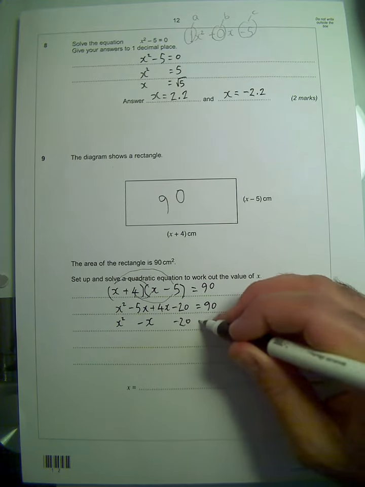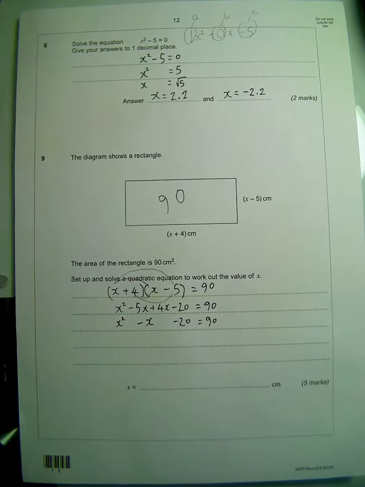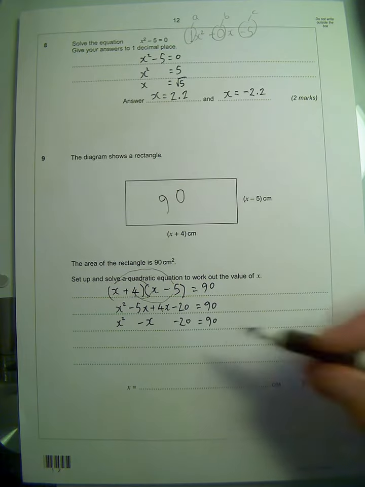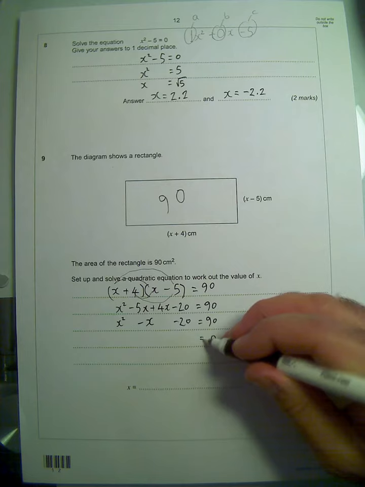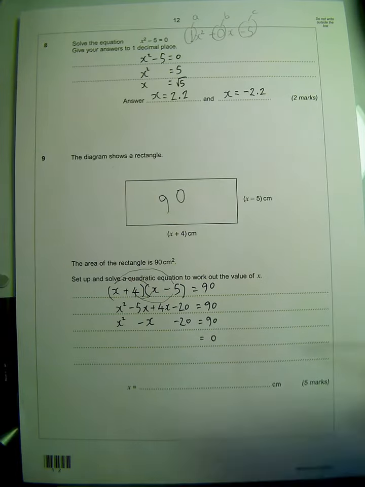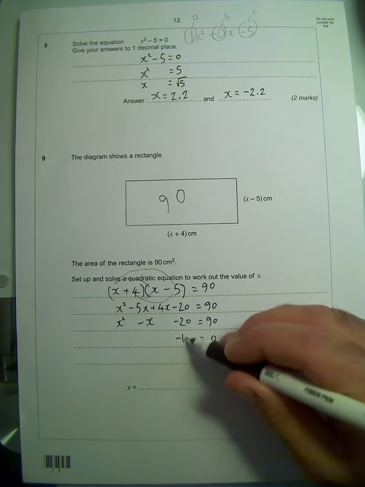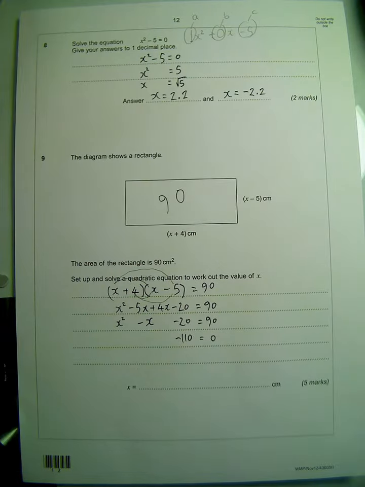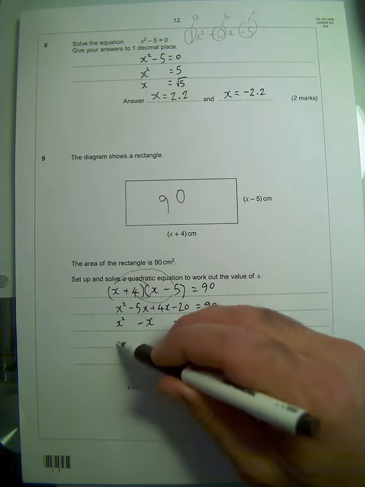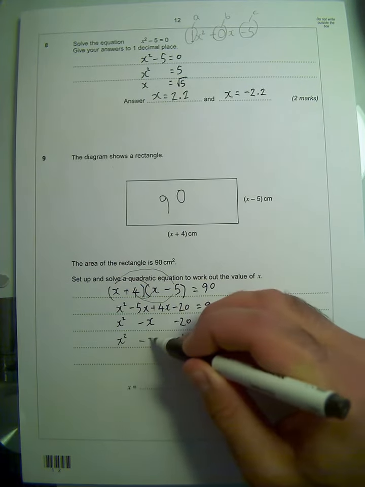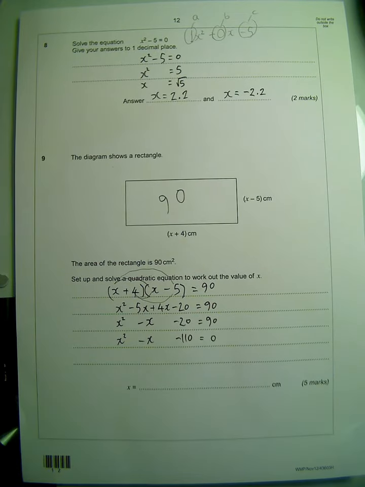Minus 20 equals 90. Now I would like this to be arranged as something equal to 0, because then I can use the quadratic formula. So I'm going to take the 90 away from both sides. Take 90 away from there to give me 0. Then I've got to take 90 away from the other side. So instead of minus 20, that will be minus 110 on the end. So x squared minus x minus 110 equals 0.